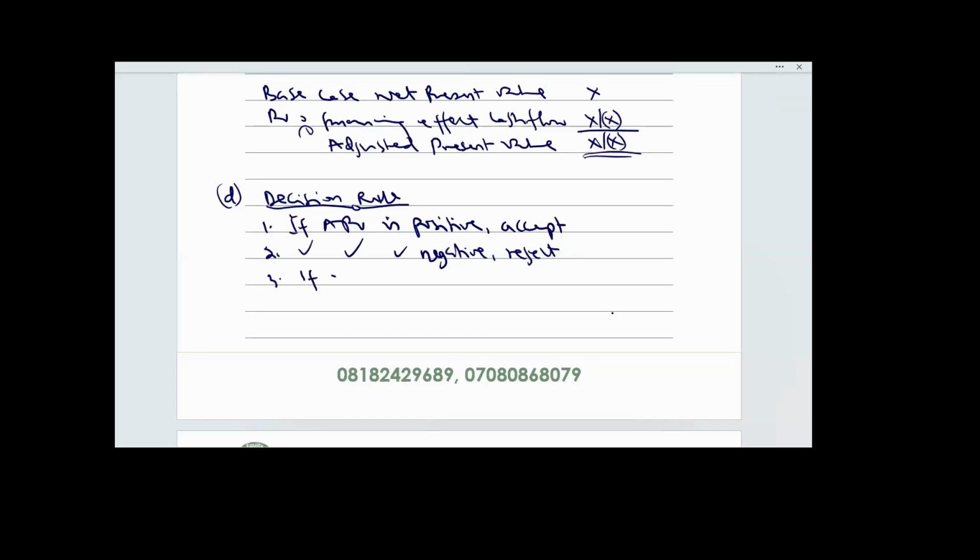If 0 APV, accept or reject depending on other qualitative factors.